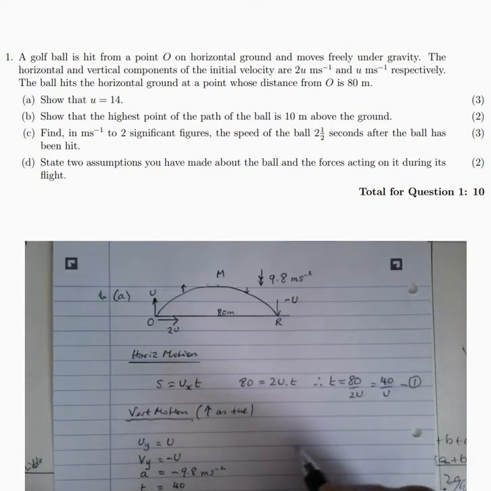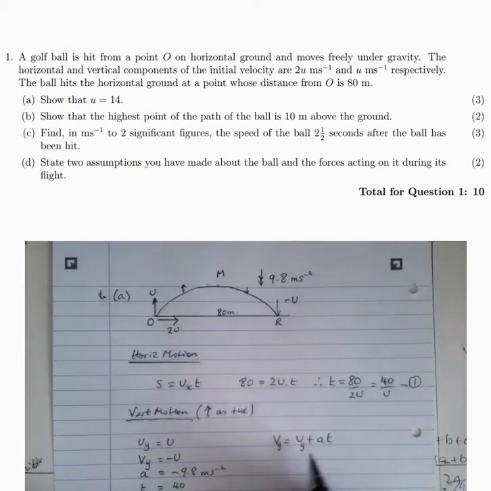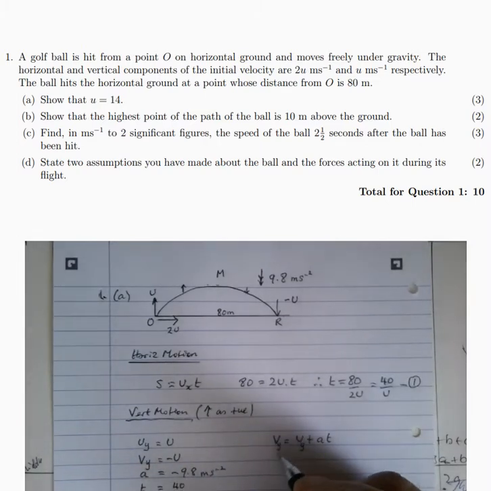So it's going to be v equals u plus at. That's the equation we want to use. Or I should say vy, the final velocity in the y direction, is the initial velocity in the y direction plus at. If I now plug in these values, the final velocity in the y direction is minus u.